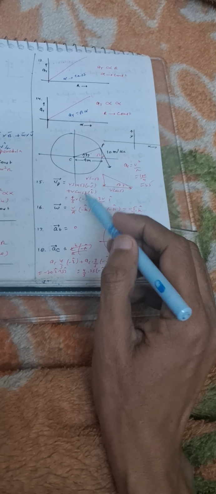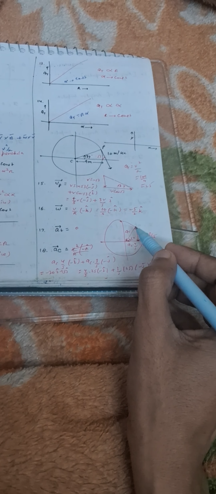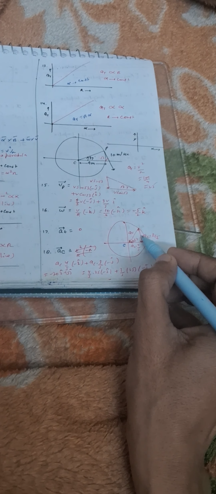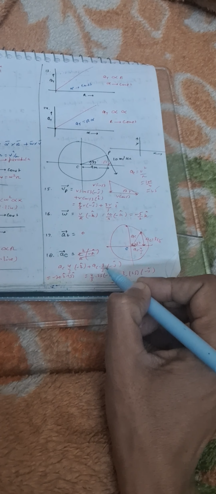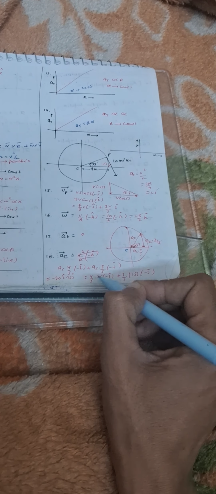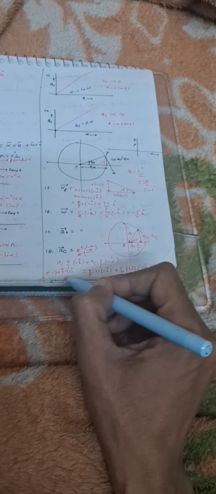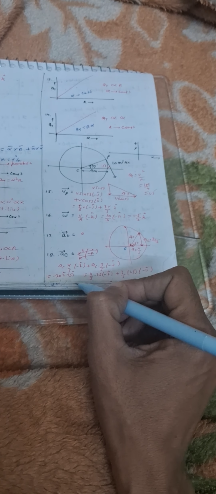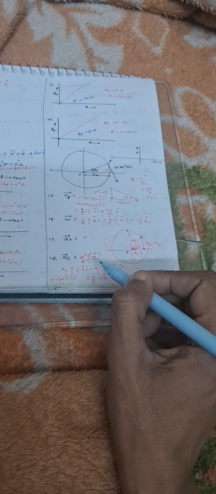Next is tangential acceleration. Since omega is constant, tangential acceleration will be 0. Next is centripetal acceleration, it will be V square by R. Its direction will be toward the center. If we take the components of this vector, it will be AC sin 37 and AC cos 37, which can be written in vector form as AC 4 by 5 into minus I plus AC 3 by 5 into J, where AC is 25. So after solving we get minus 20 I cap plus 15 J cap. This will be the net expression.